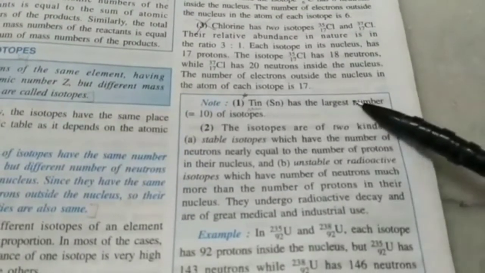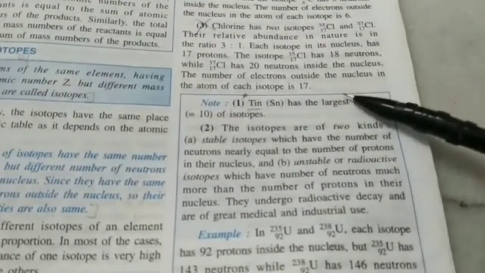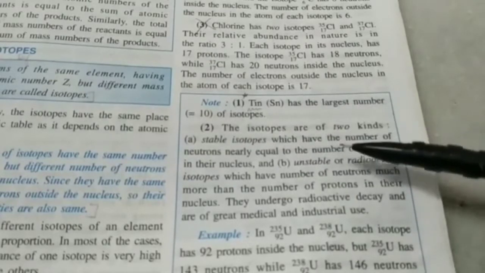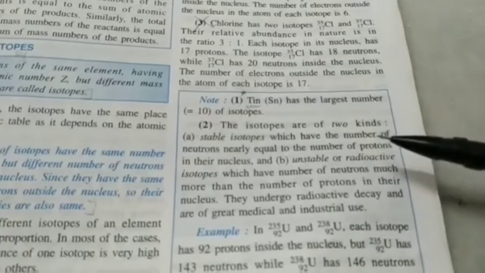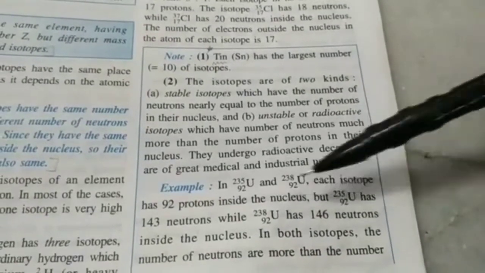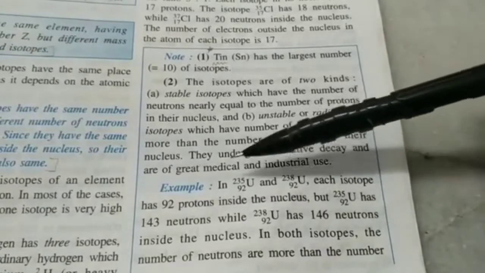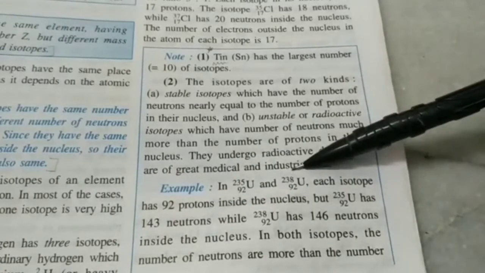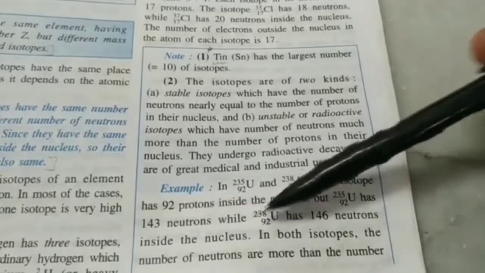Tin has the largest number of isotopes. It has 10 isotopes. Many isotopes are called stable isotopes. They do not decay, but there are some unstable or radioactive isotopes. For example, in uranium, the atomic number is 92, but the mass number is 235 or 238. In both cases, the number of neutrons is far greater than the number of protons.